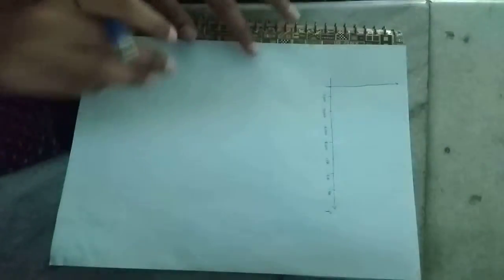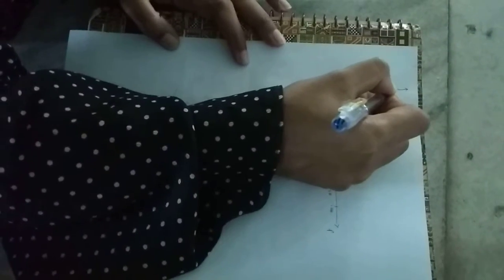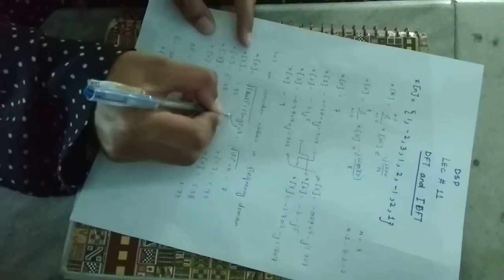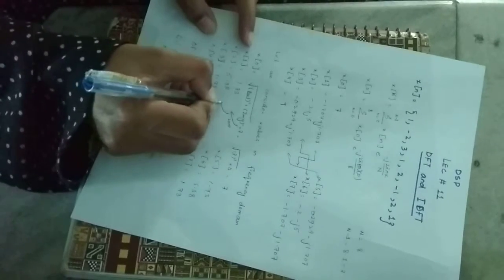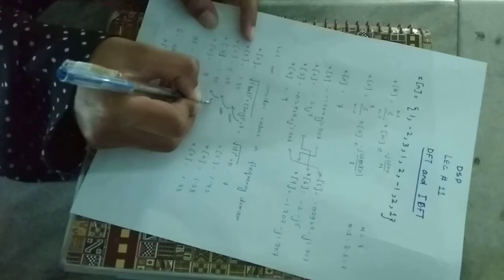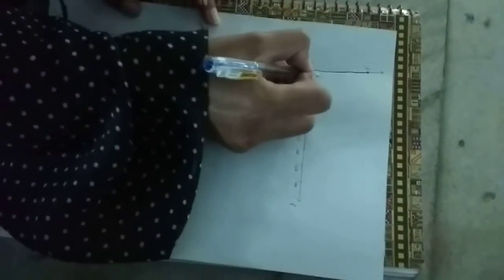At 0, I've got 7. At X[1], the difference is 2000, and after this it will repeat at intervals: 4000 difference, 6000 and onwards. It will be 1.73.